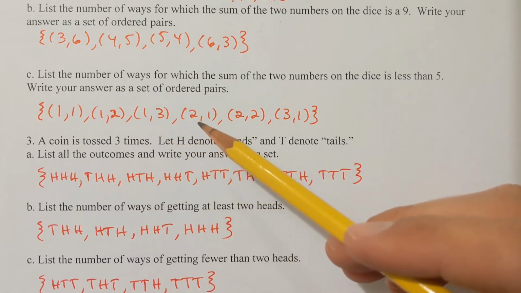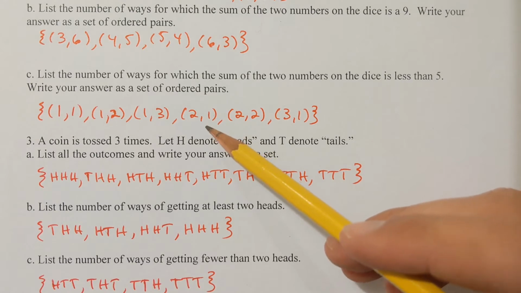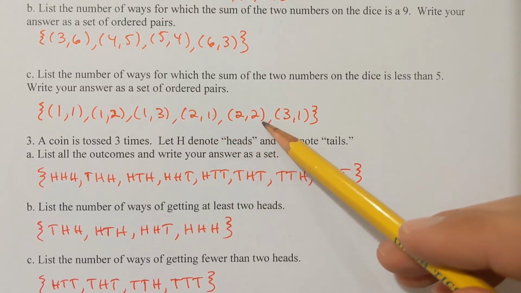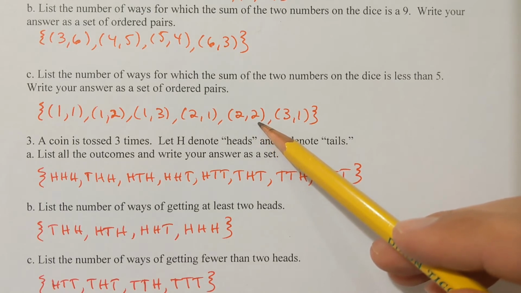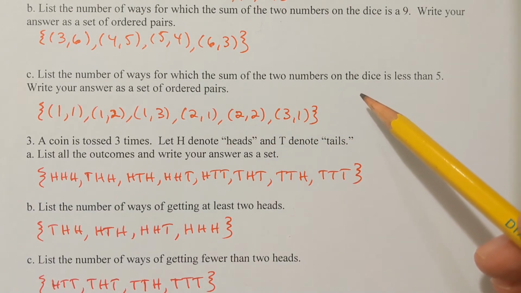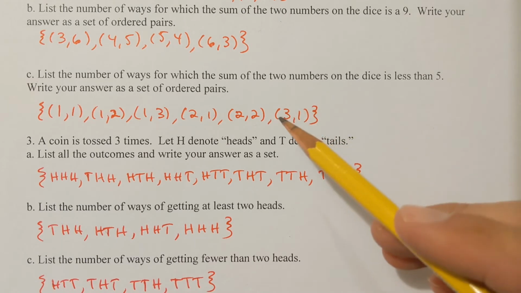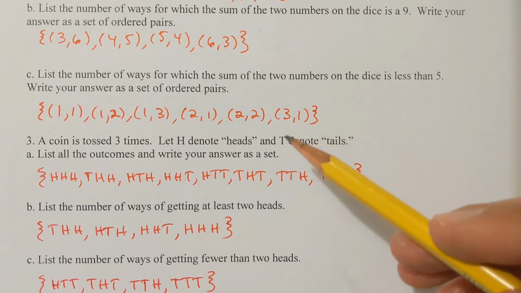What if I have a 2 showing on the red die? Well, I can have a 1 on the green die, so a 2 and a 1 would be 3. A 2 and a 2 would be 4. A 2 and a 3 would be 5, and I don't want 5. I want all the outcomes that are strictly less than 5. Okay, so move on to a 3 on the red die.